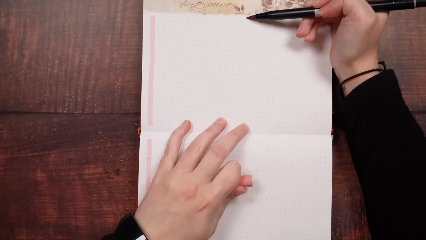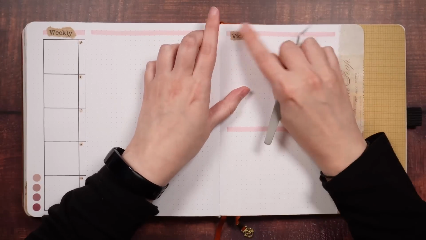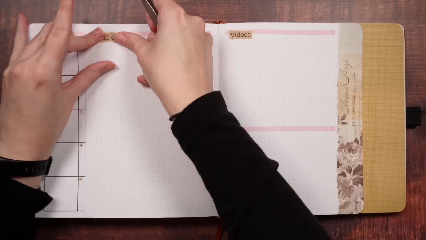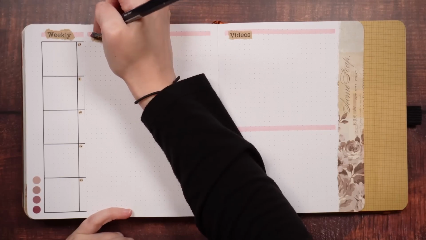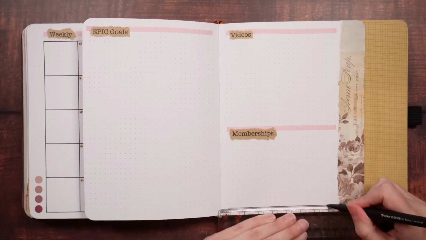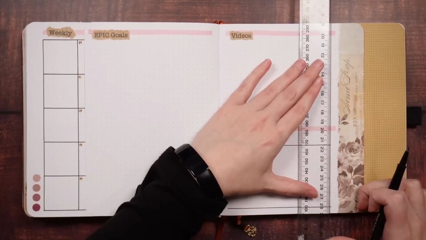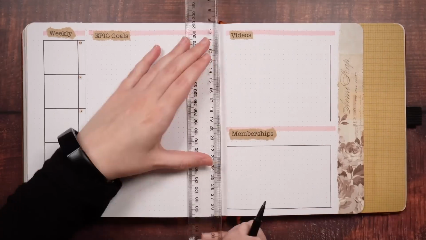In terms of what I'm setting up on this first Dutch door though, this is going to be my checklists for the epic goal space and for my videos and memberships. The videos and membership spaces are going to be the same style as I've had previously, just a space to break down all of the tasks that I have to do for each piece of my video content and all of my membership perks, whereas the space for epic goals is going to be a checklist of the things that I want to do before we have our full release.